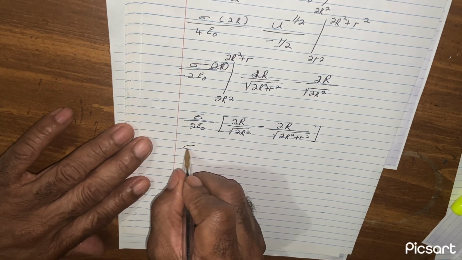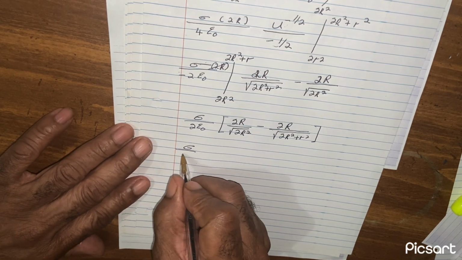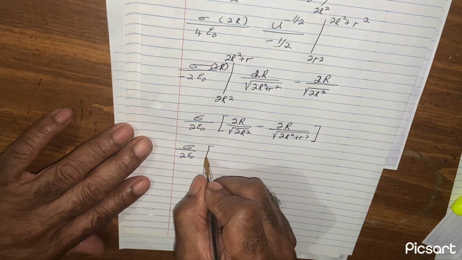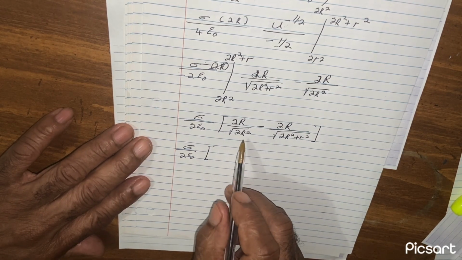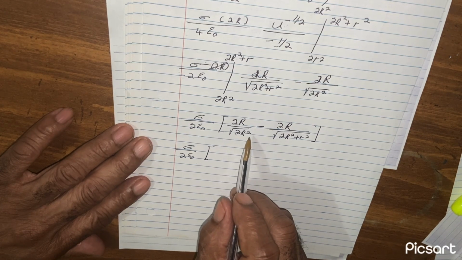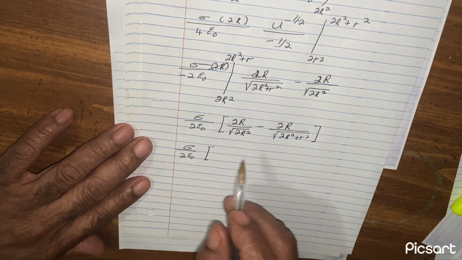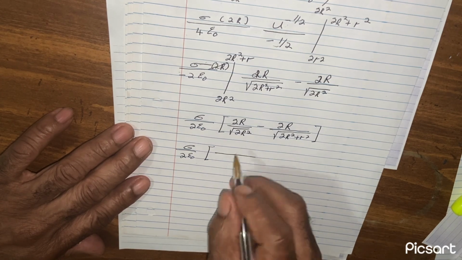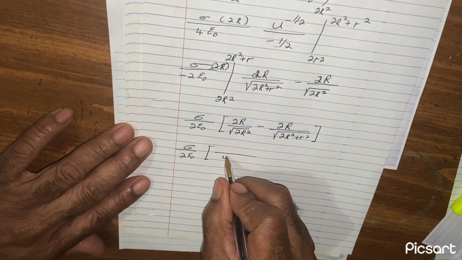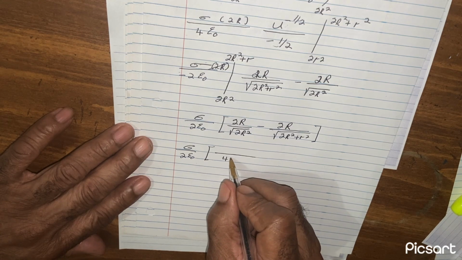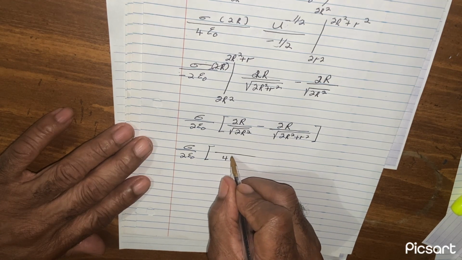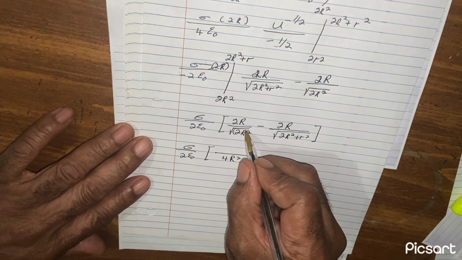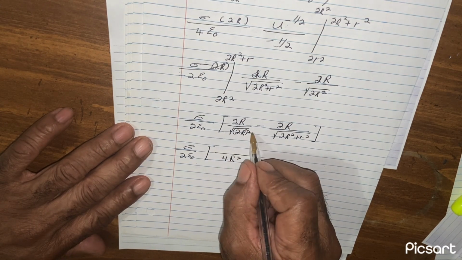Let's do this step real quick. Sigma over 2 epsilon naught times, well, 2r squared is the same as, I'll write the whole step out, 4r squared. When you square this whole thing, that's 2r squared.